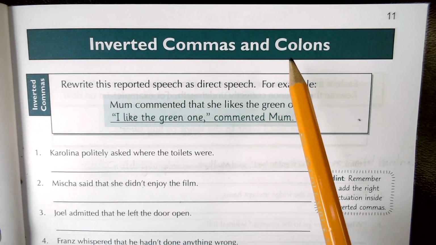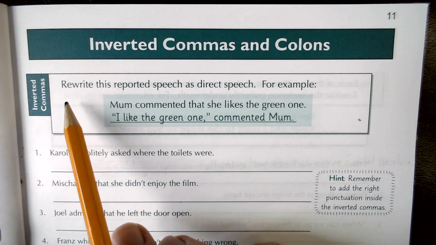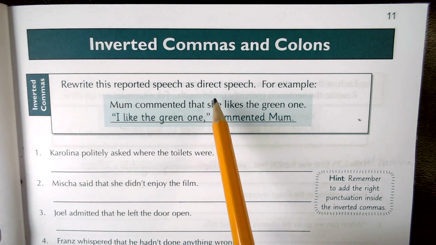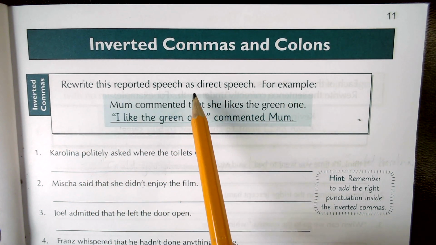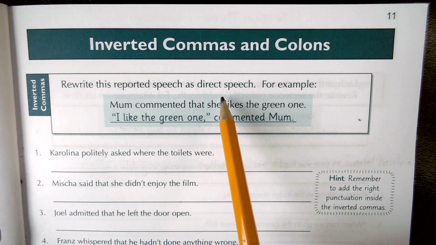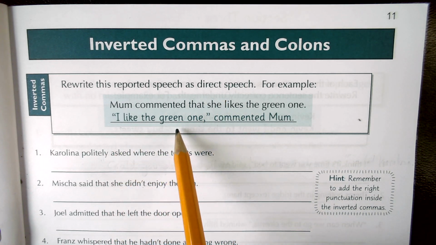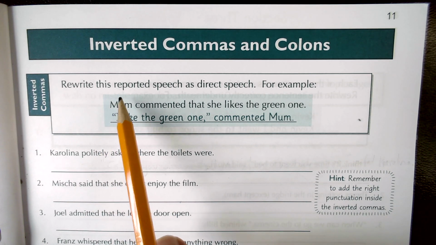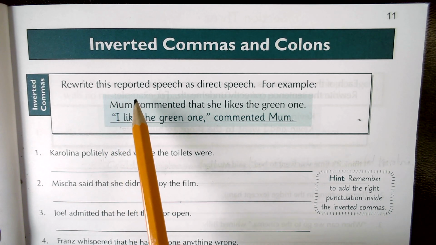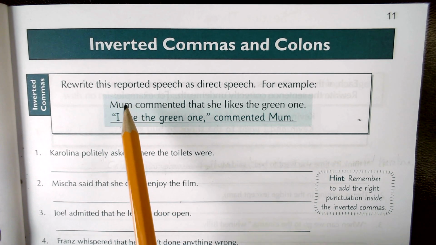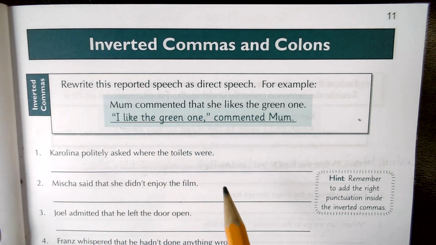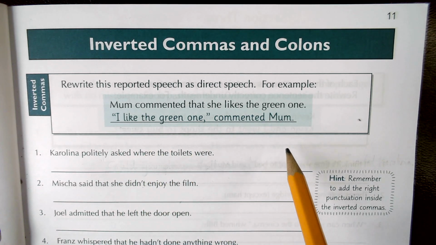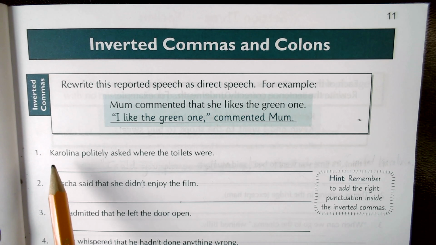Inverted commas and colons. So here we have: rewrite the reported speech as direct speech. So what are those things? Direct speech are the exact words someone spoke. Reported speech is a record of what they said, but not necessarily in the exact words. It's not an exact quotation.